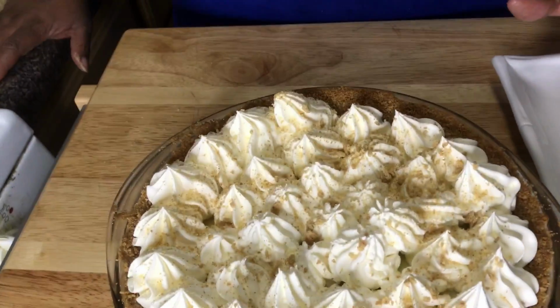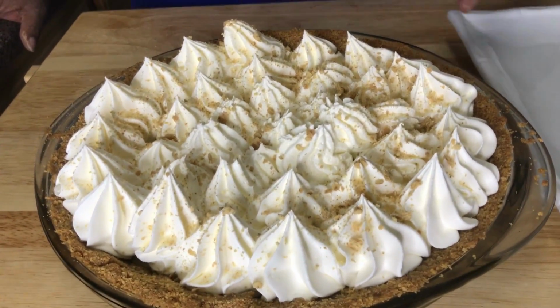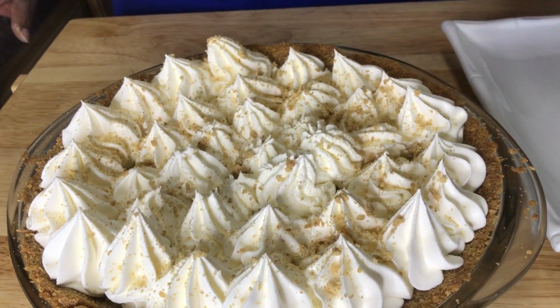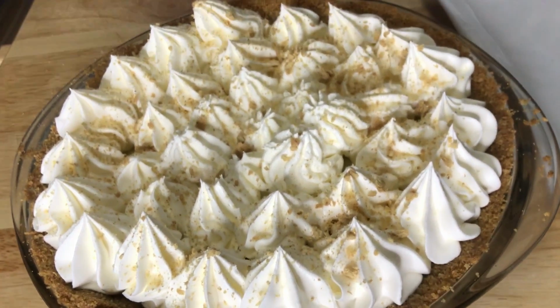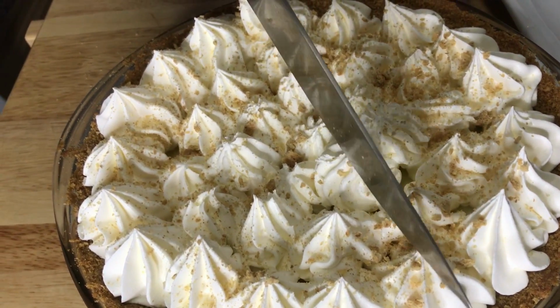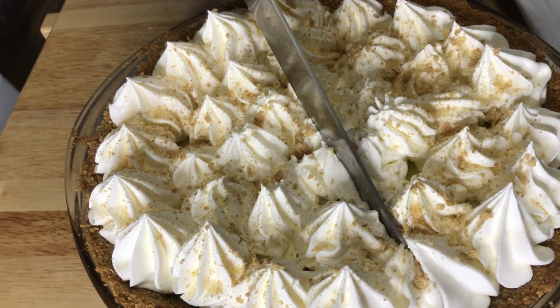Remember, this is done my way. If you want bananas in it, just slice up 2 bananas, mix them with your pudding, and pull it in. We don't like bananas here, okay? So let's cut.